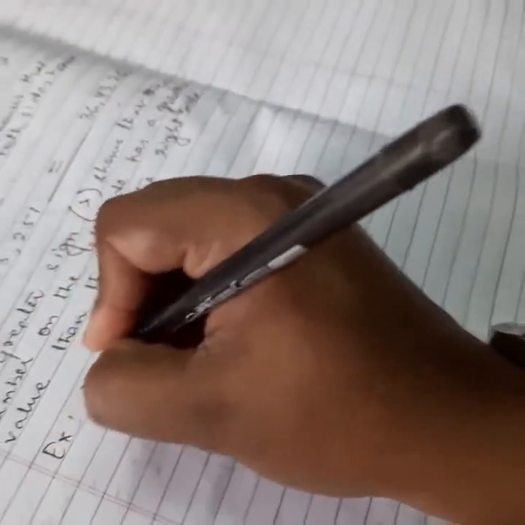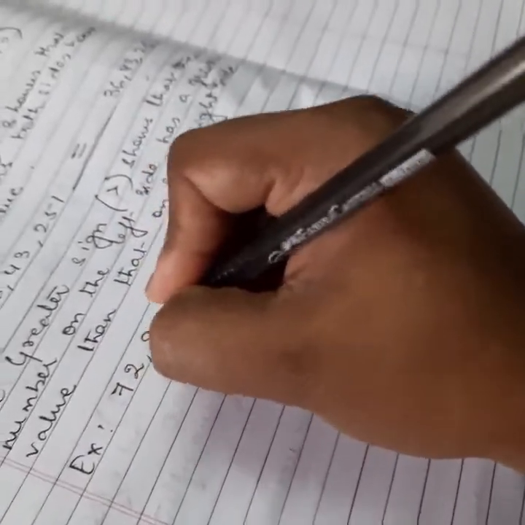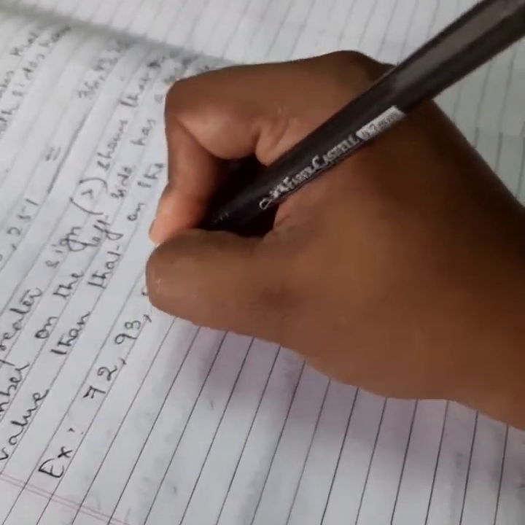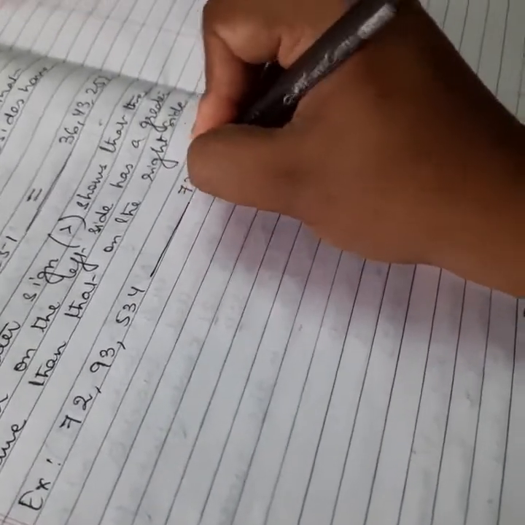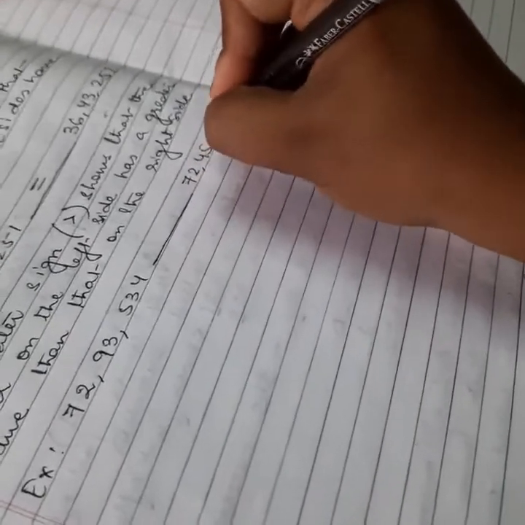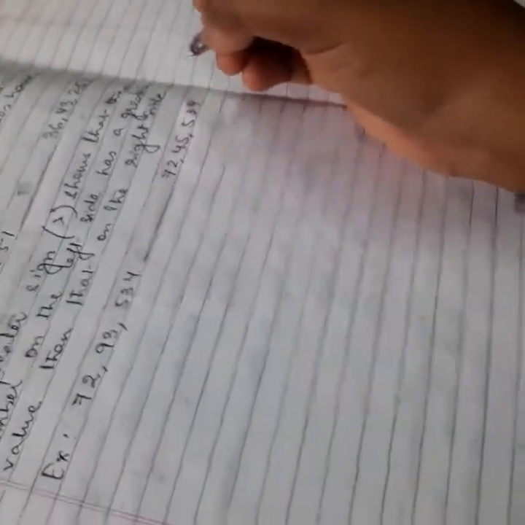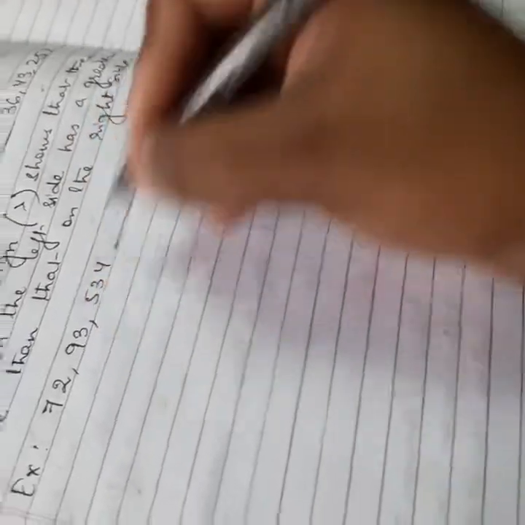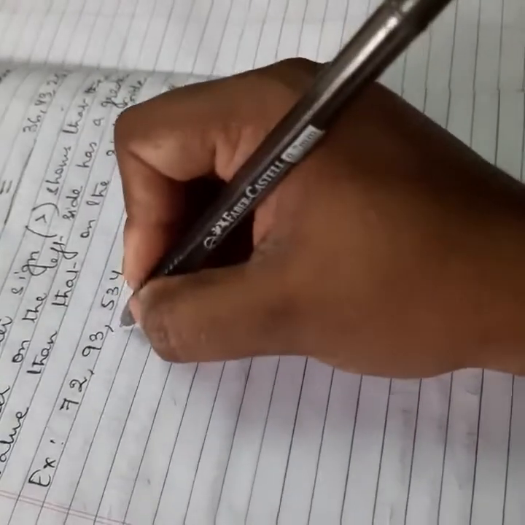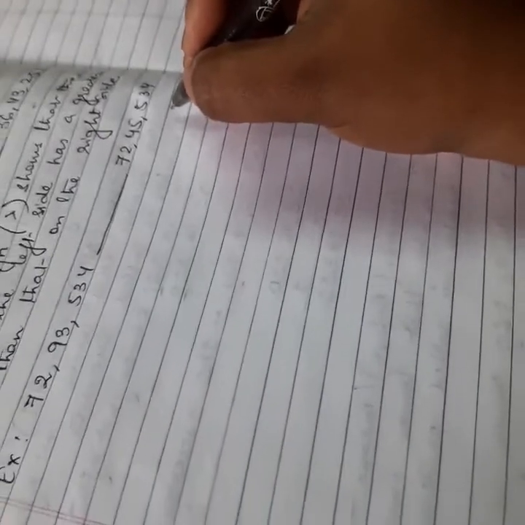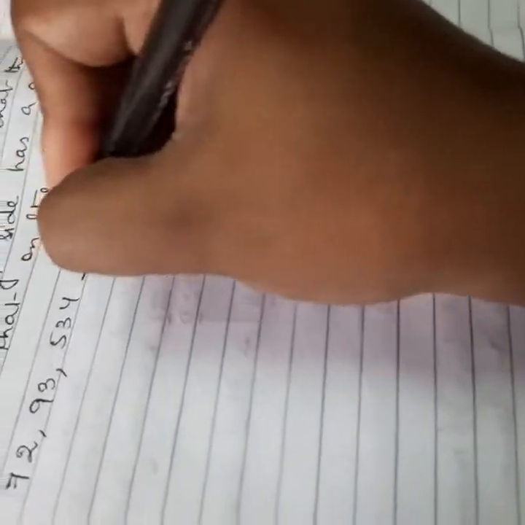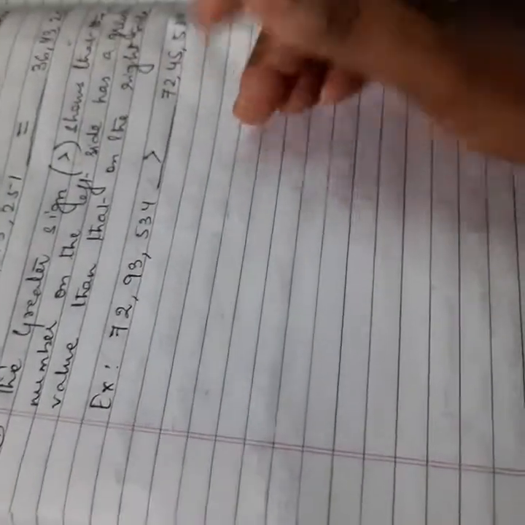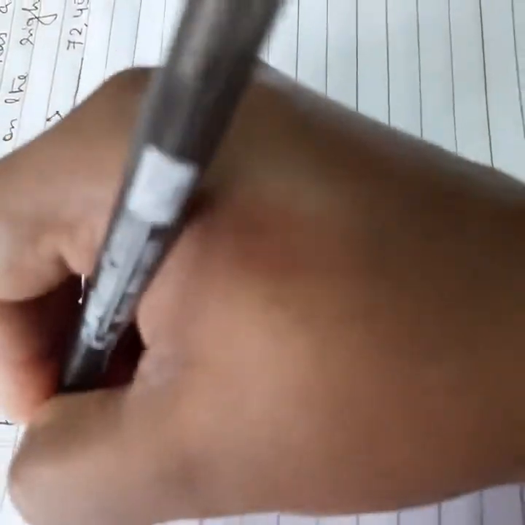if we take 72 lakhs 93,534 and we will compare it with 72 lakhs 45,534. Now, this is also 72 lakhs, this is also 72 lakhs. This is 93,000 and this is 45,000. So 93,000 is greater, 45,000 is smaller. So we will put a greater sign here.